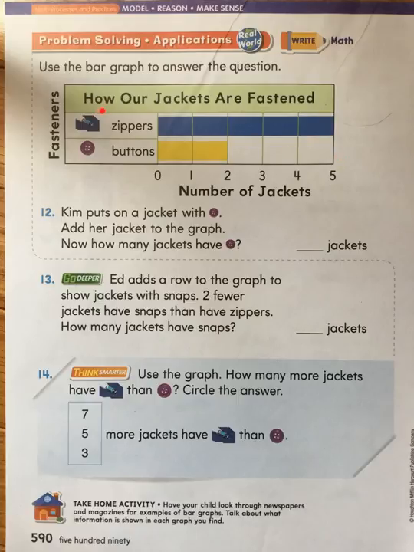The title: how our jackets are fastened. It's either through zippers or buttons. That's the type of fastener, and our number of jackets are down here. So before we start reading the questions, let's write down the information we know. Zippers, how many have zippers? Keep following the bar till it stops. Go down, 5. So I'm going to write a 5. Then buttons, let's follow the button bar. Stops here, 2. So I'm going to write a 2.